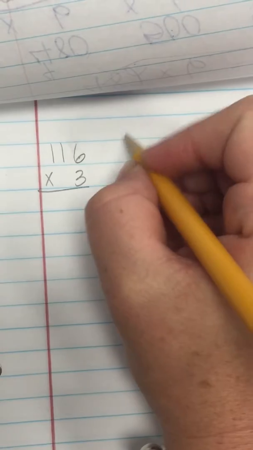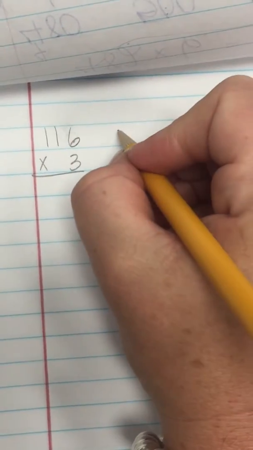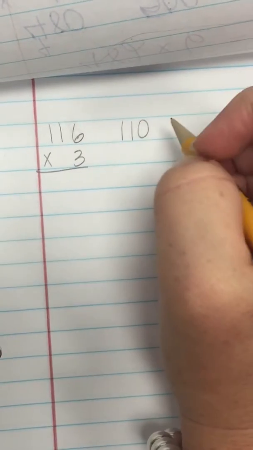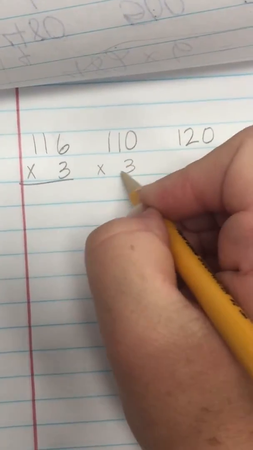So if you were to be able to do this and quickly make, and again, you're trying to make them zeros. 116 is closest to 110. I mean, it's really not closest. It's really closest to 120. So either way, let's try both. And you can leave this as a 3.